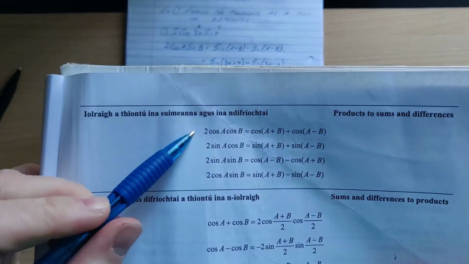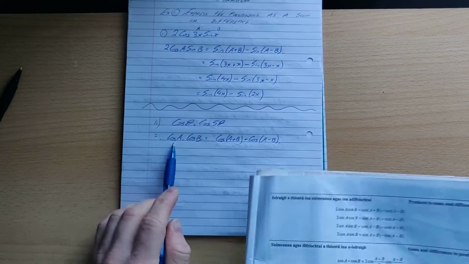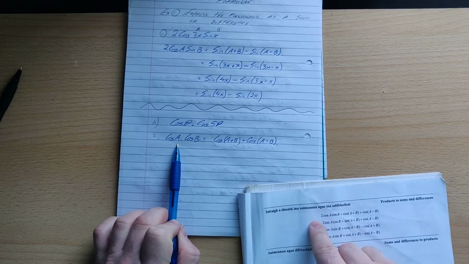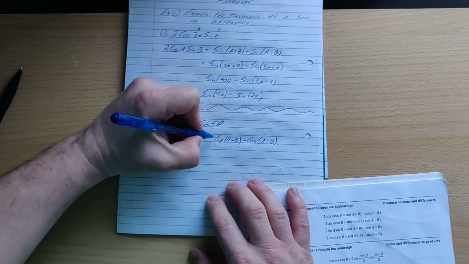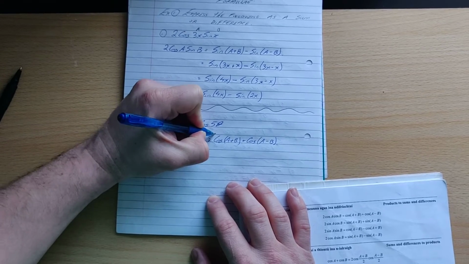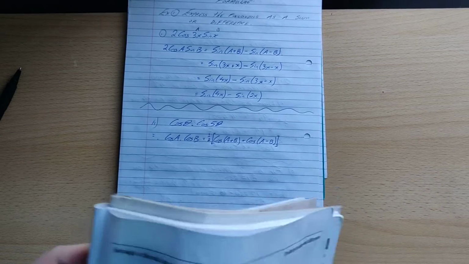Now on the left we have 2. In this one we don't have 2. So because this is half the size of this one, we need to half this size as well. So all we do is just multiply the right hand side by half, or divide by 2. It's the same thing. Okay.